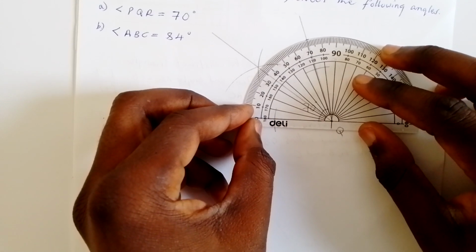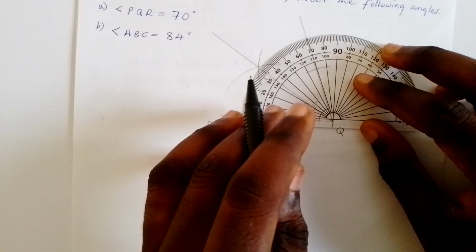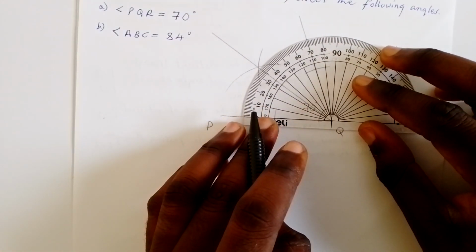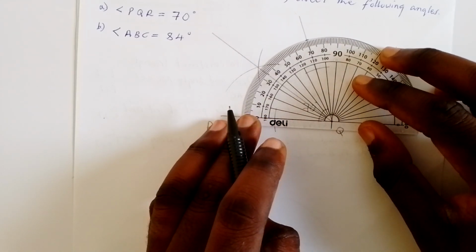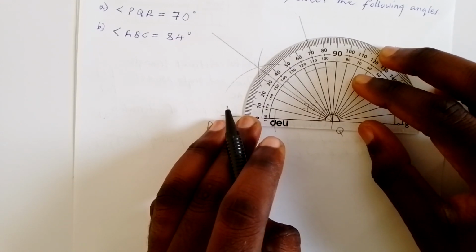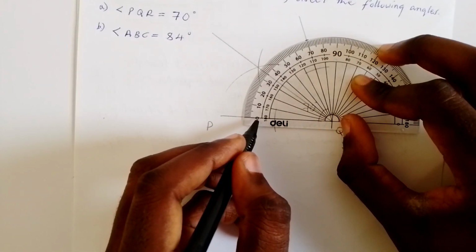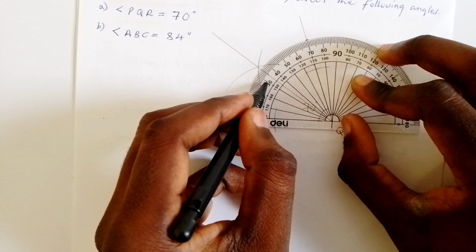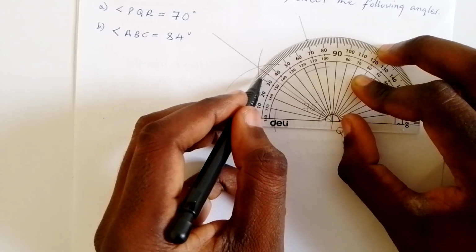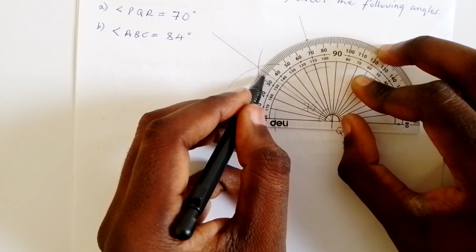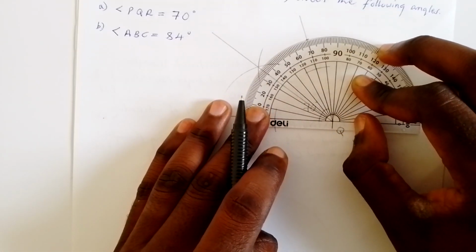When measuring, I have to make sure that my center point is at the vertex Q, like that. It has to be something like this. So there is my 0. Now we measure from here: 0, 10, 20, 30. This is the 30th degree. We have 31, 32, those small ones, measure them as well. So 31, 32, 33, 34, 35 degrees. I've been as accurate as possible in measuring this.